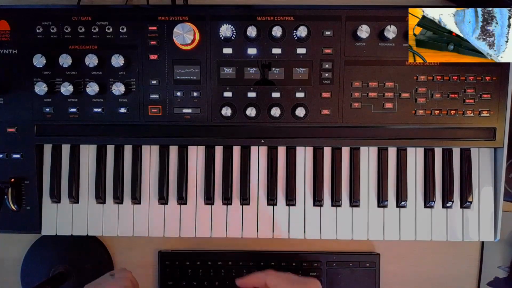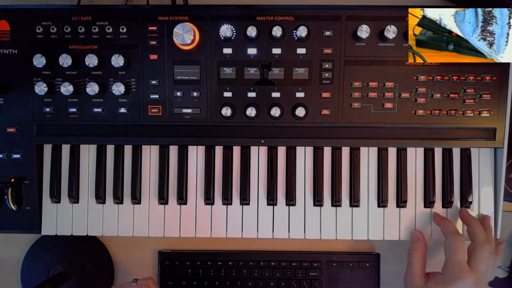Obviously, the macros on some of these sequences will have alternate sequences.